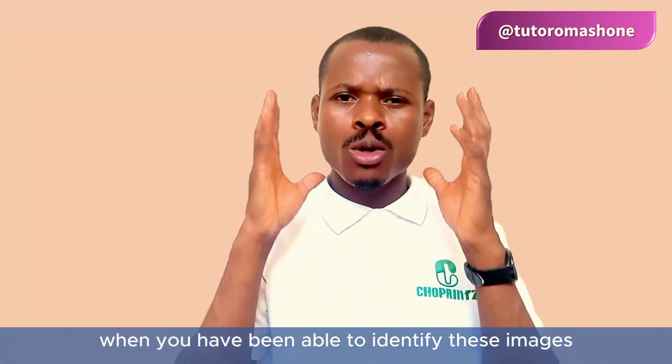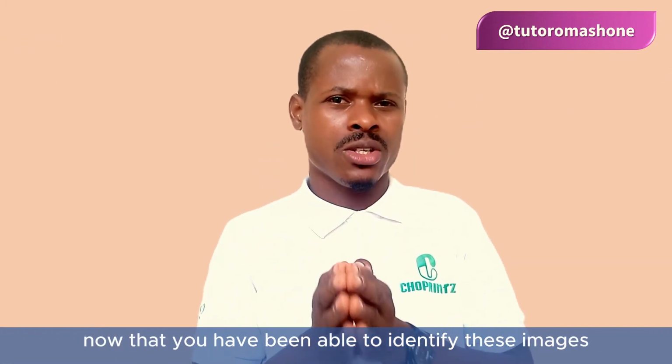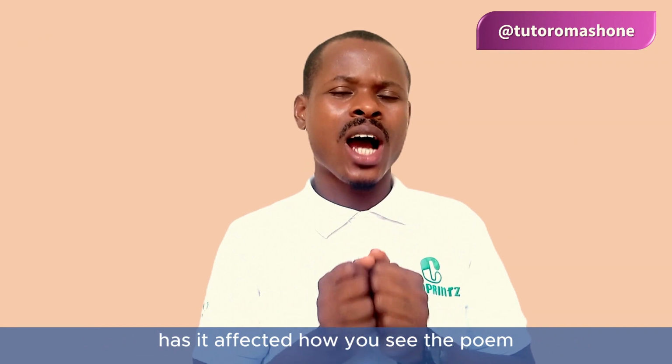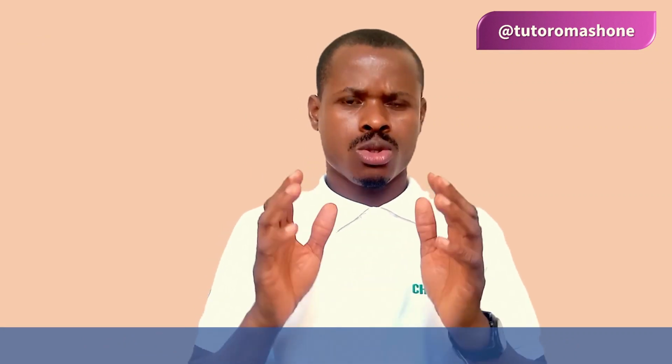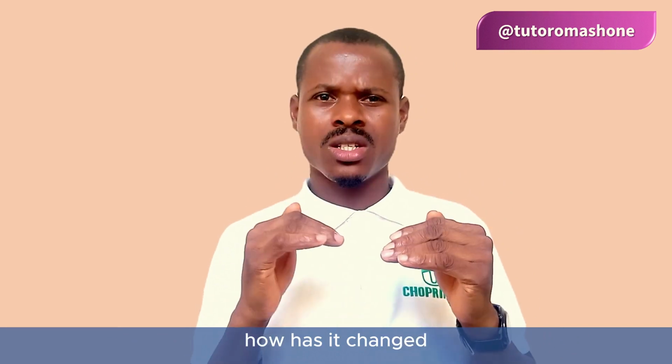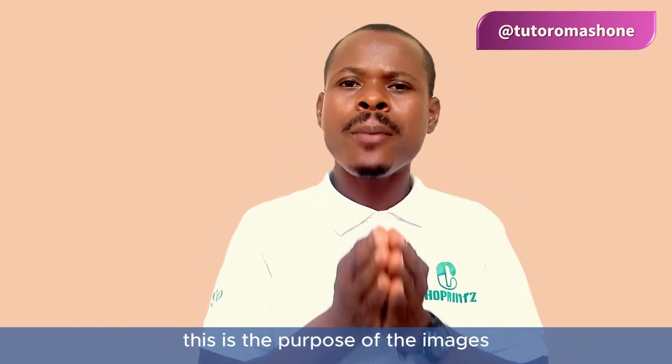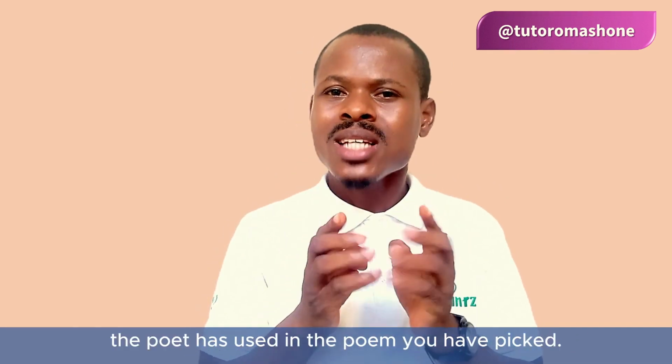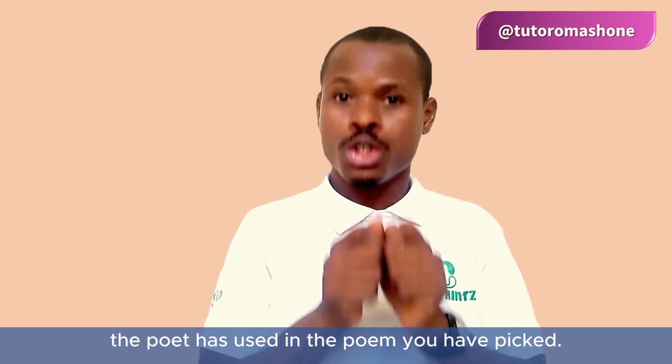Now that you have been able to identify these images, has it affected how you see the poem? Does your understanding of the poem change? How has it changed? This is the purpose of the images the poet has used in the poem you have picked.